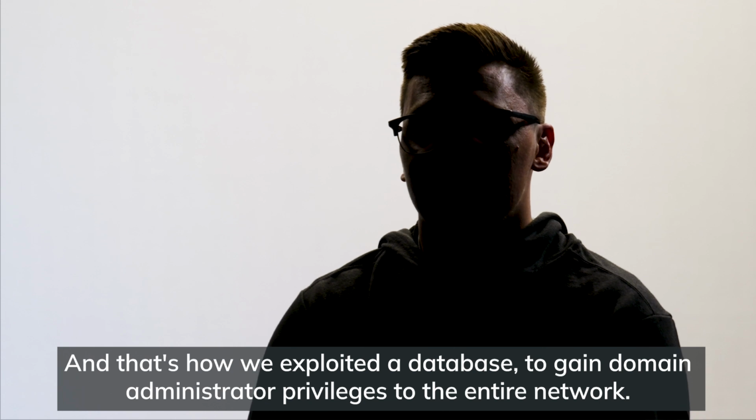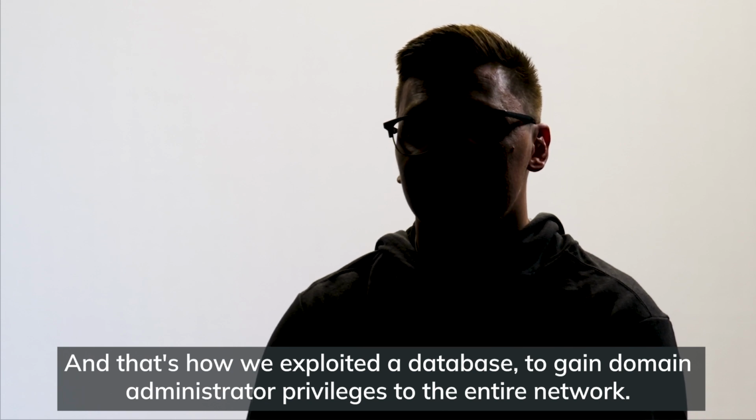And that's how we exploited a database to gain domain administrator privileges to the entire network.